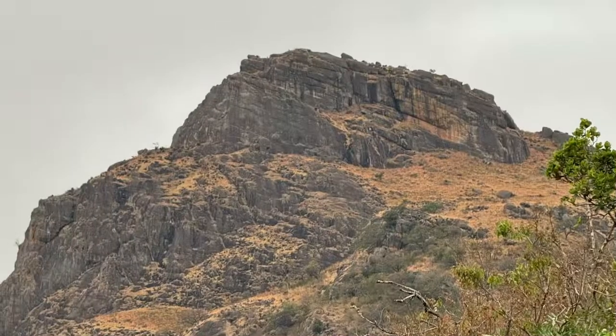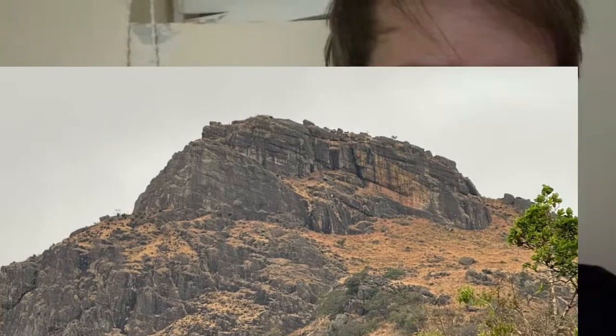The next place I'm gonna show you is a cultural village. Now, usually when I travel, I really don't like these cultural places. It feels very forced. But I really like this one.